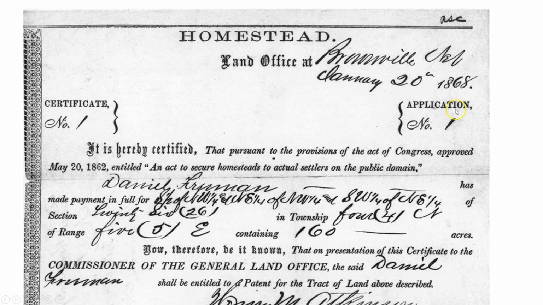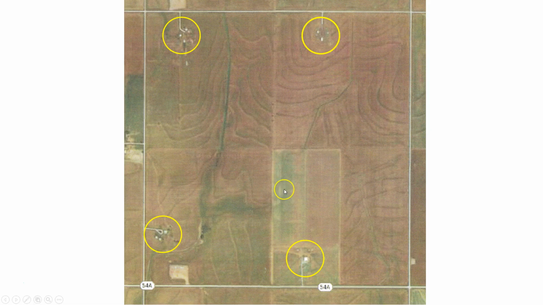That's what we were given. Application number 1, 1868. If you want to see what it looks like on the ground in real life, this is a whole section here divided into 4, and each one has got 160 acres and a homestead on it.